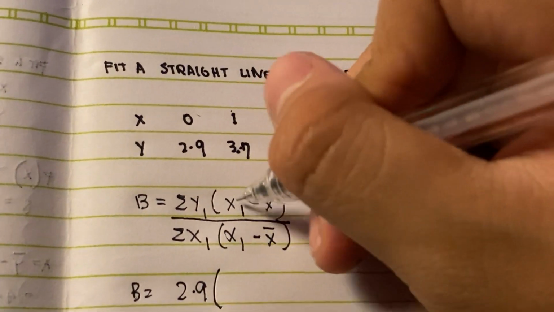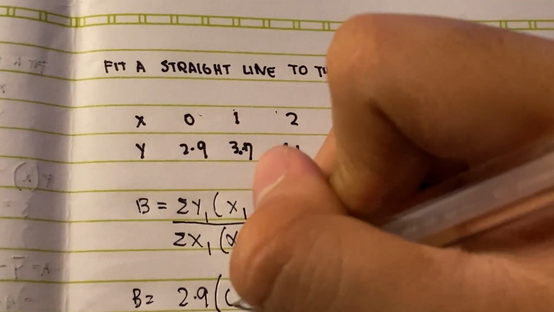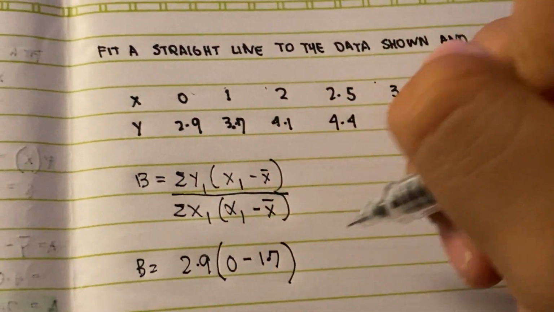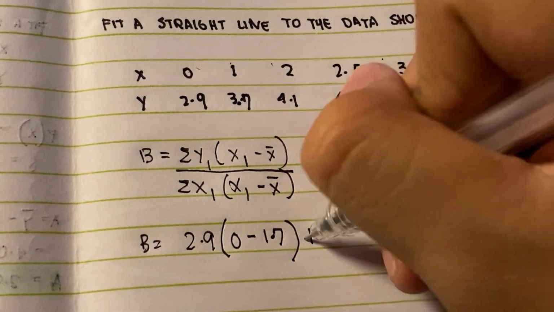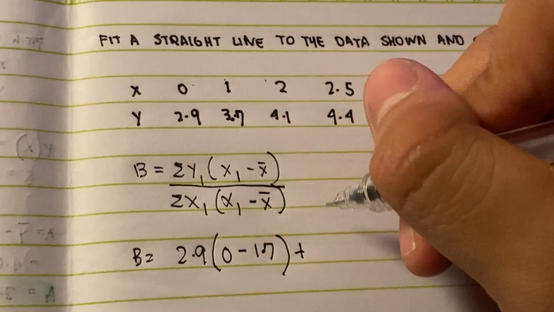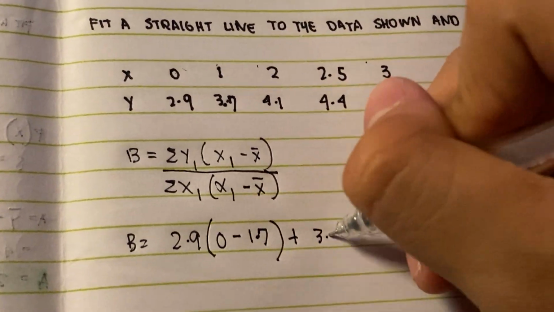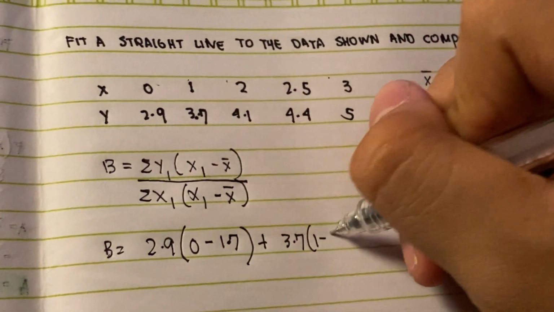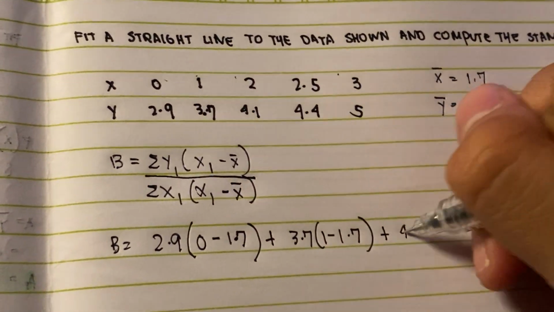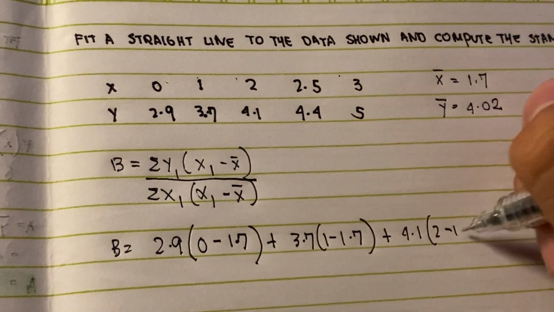times first observation daw sa x, which is 0, minus 1.7, which is yung x bar or yung mean ng x. Summation, so basically, papaplus lang natin lahat ng observations kada variables. Next one is 3.7 times 1 minus 1.7 plus 4.1 times 2 minus 1.7.